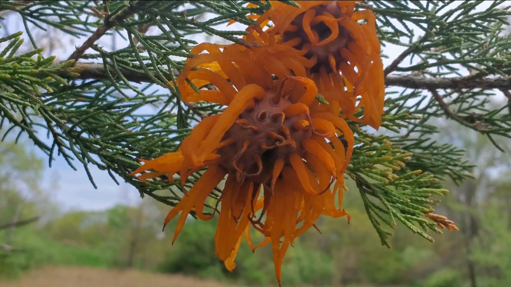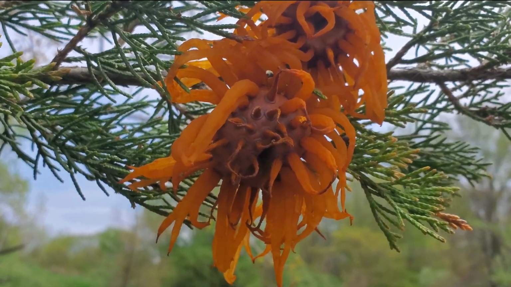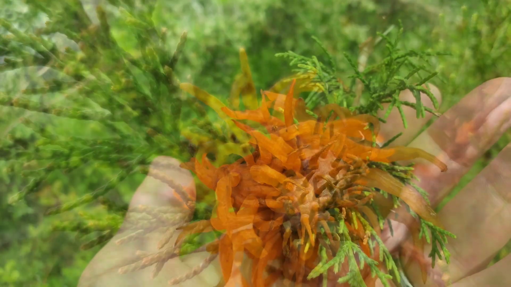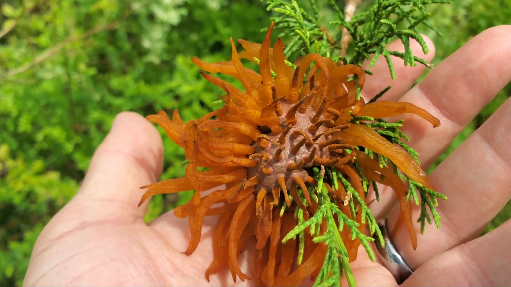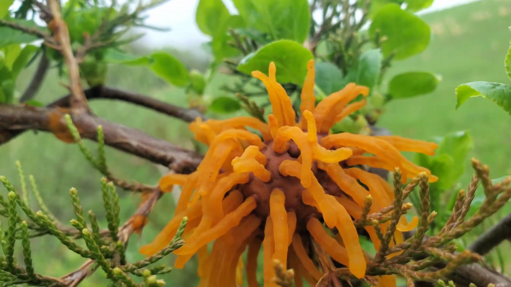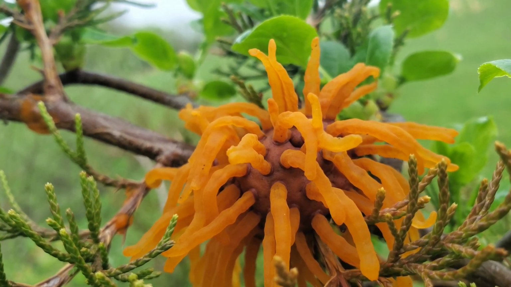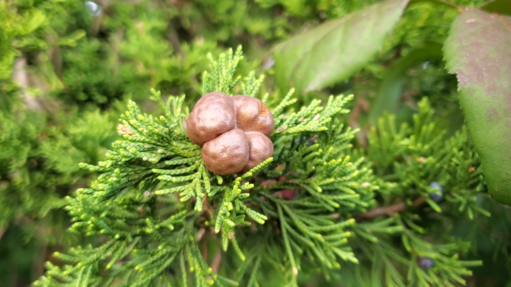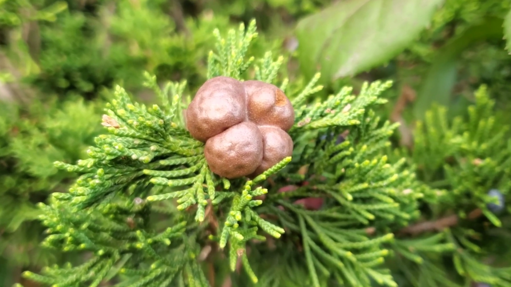This is Gymnosporangium juniperi-virginianae, better known as Juniper Apple Rust. Right now, we're looking at what's called the telial stage. These bright orange jelly-like arms are called telial horns, and they're the fruiting body of the fungus. They only emerge after spring rain, swelling up from hardened brown growths called galls that formed on juniper trees the year before.